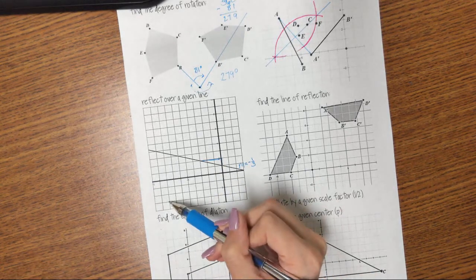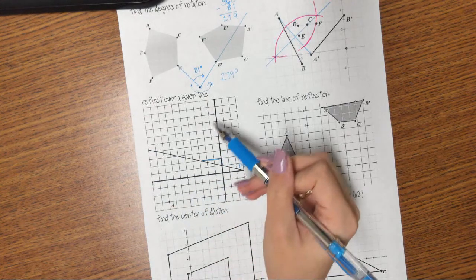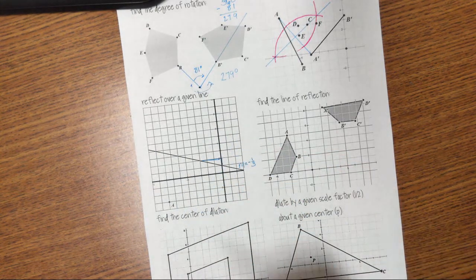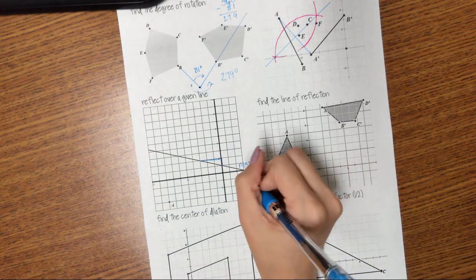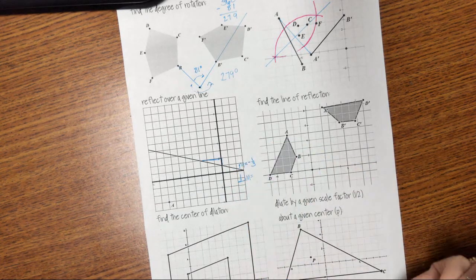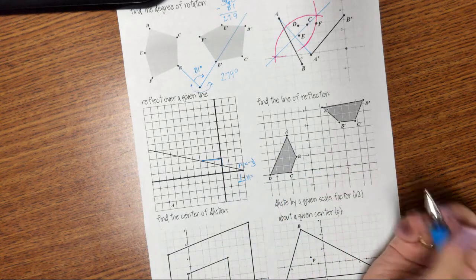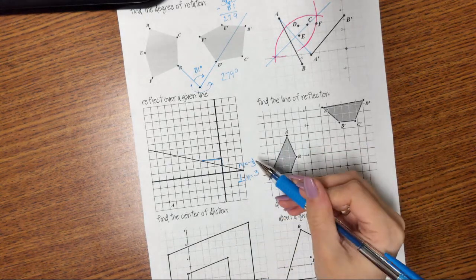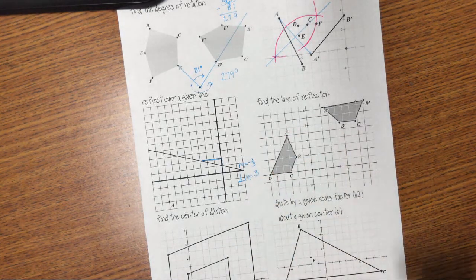Now, the slope of the line connecting our corresponding points has to be the opposite reciprocal. So the perpendicular slope to this is going to be 3. Because we flip the signs and then we flip the numerator and denominator.